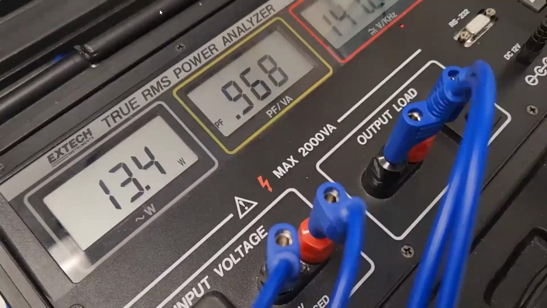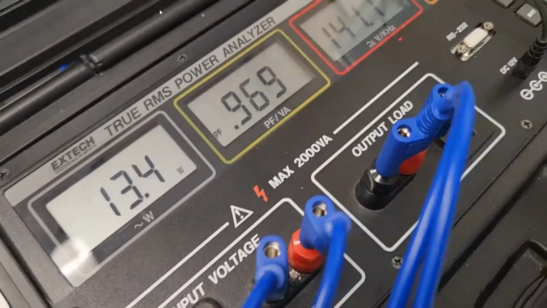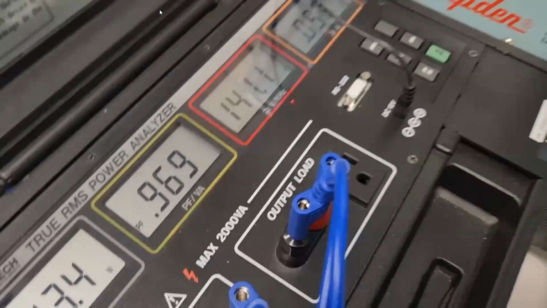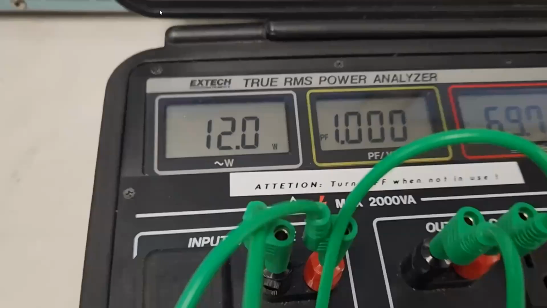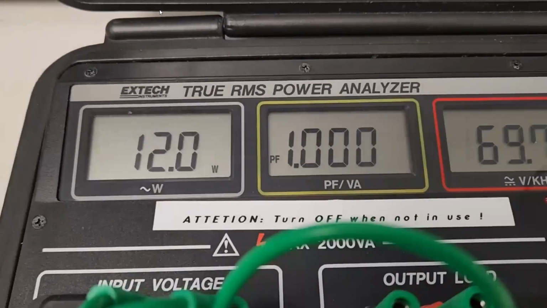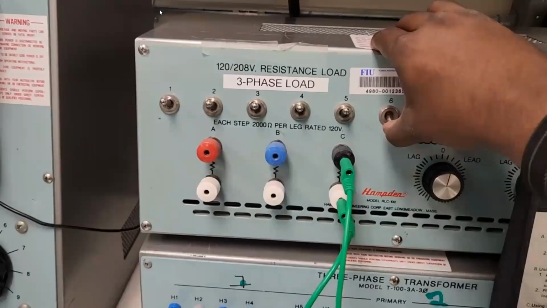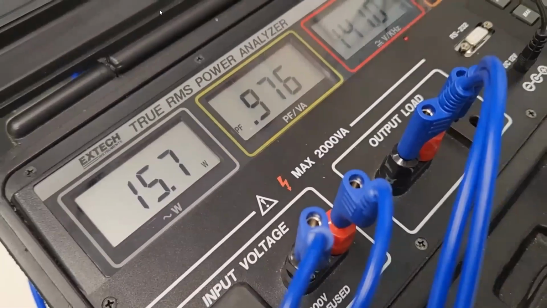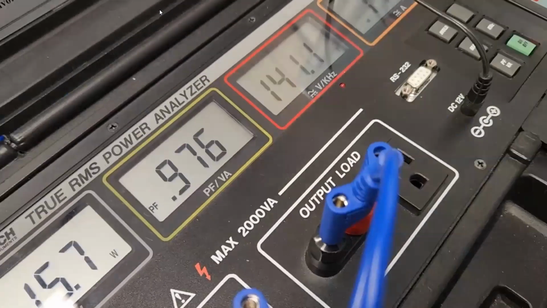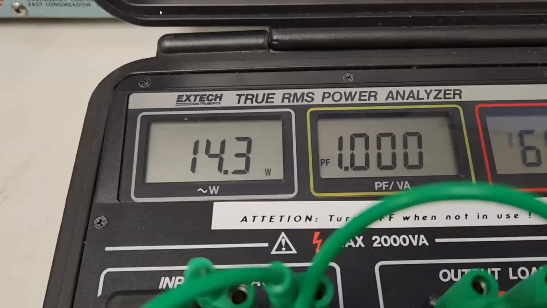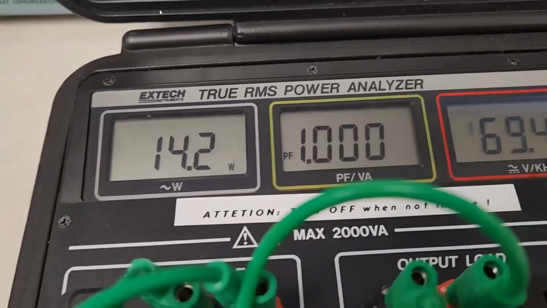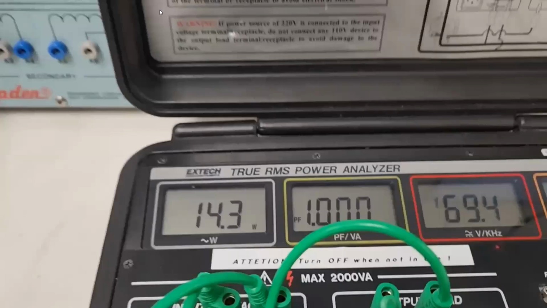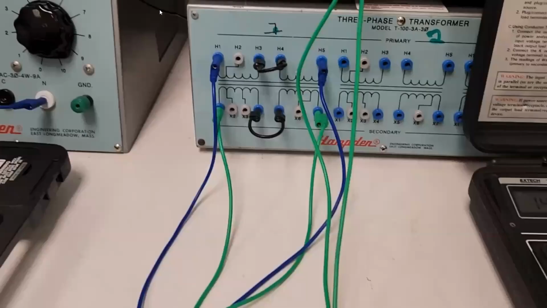This is now step number 5, 13.4, power factor is 0.969, and here the output power is 12 and power factor is 1. And the next one will be the last one for this case. So input power is 15.6 and power factor is 0.976. Output power is 14.2 and power factor is 1. So that's all for case 1.